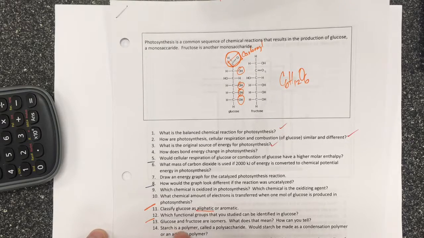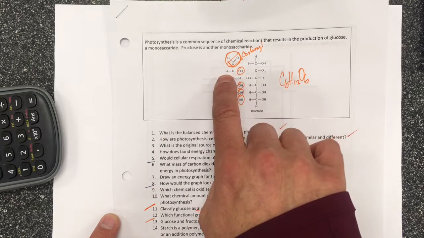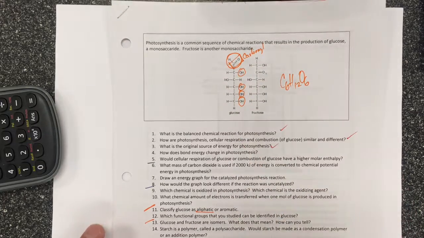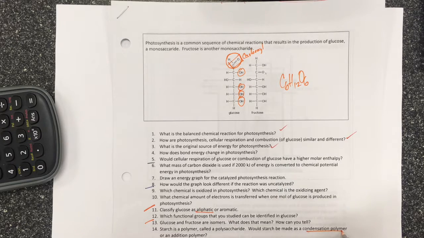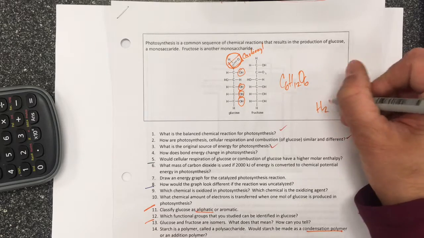And it says here, starch is a polymer called a polysaccharide. So these it mentions here are monosaccharides. We can make organic polymers in living organisms through condensation polymers. What a condensation polymer does is it removes a water.